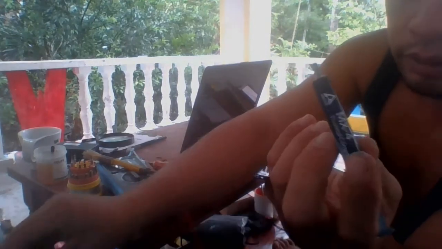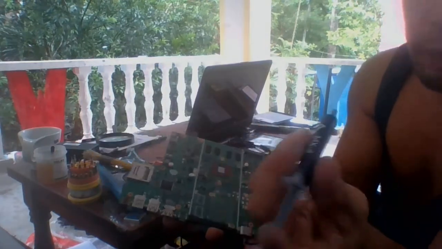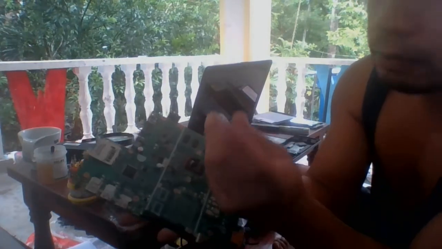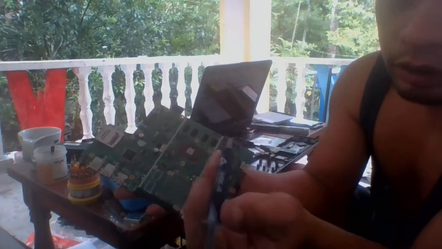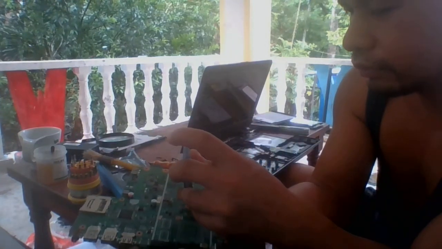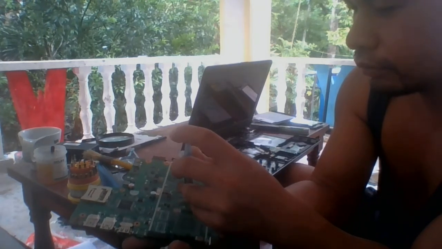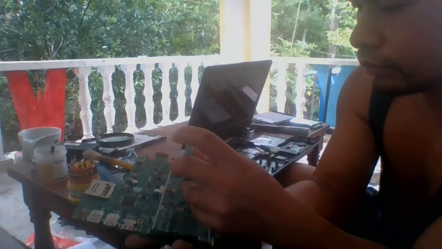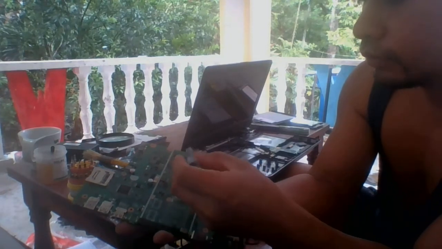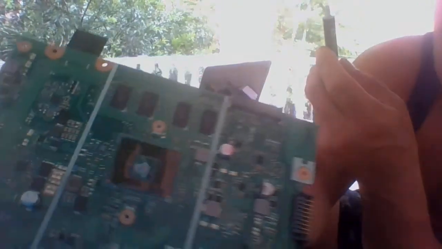You can search, then you can buy on Lazada, eBay, Alibaba, or any online shopping. I don't know about Shopee. Okay, so I think that is our thermal paste.